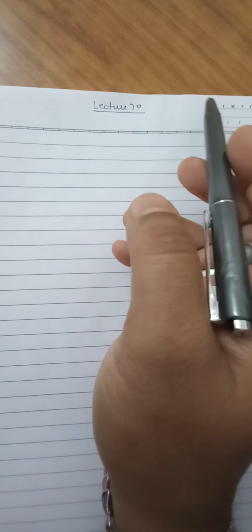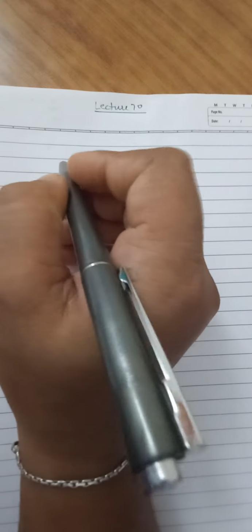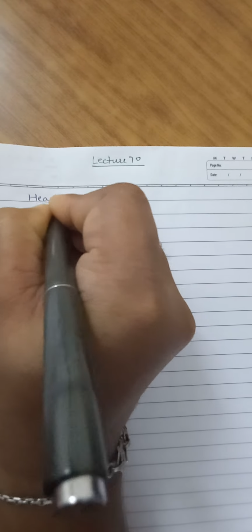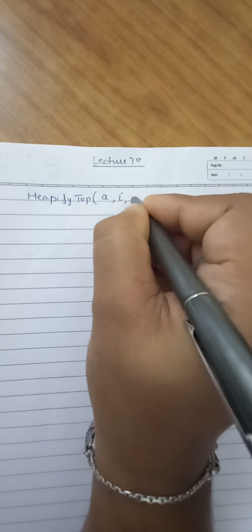In the last lecture, we have seen how we can construct a min heap. So now we are going to write the algorithm for this. So what will be the algorithm? The algorithm will be heapify top. We are giving the name. This is the array, this is the ith position, and this is the n number of elements.